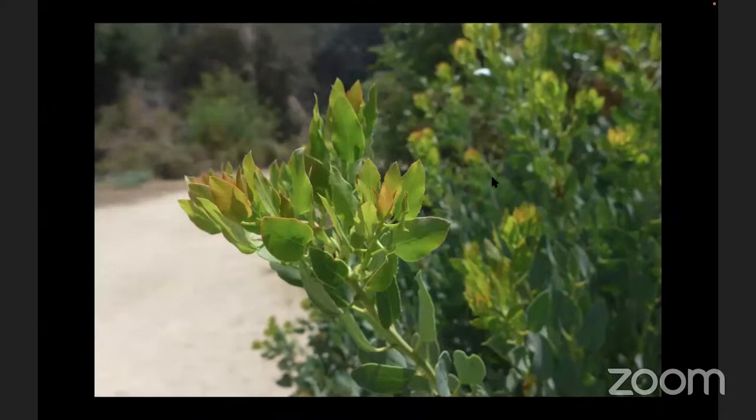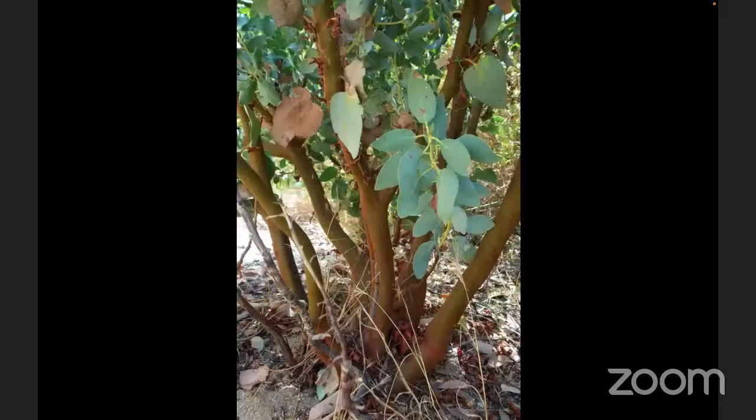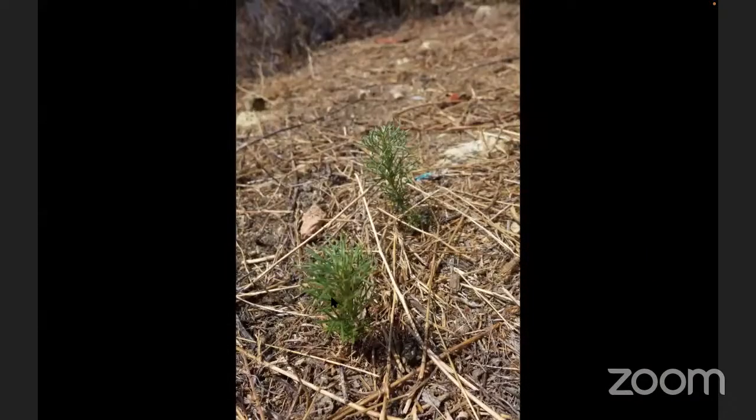Manzanita, beautiful shrub. Look at this new growth in the middle of the drought, and look at that beautiful bark. And again, even in this drought, here we have tiny little seedlings of California sagebrush coming up, protected by that little bit of organic matter that naturally accumulated.